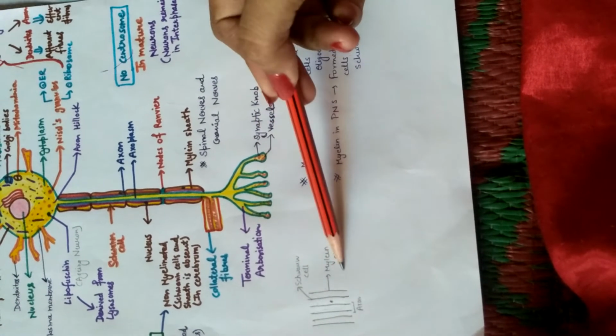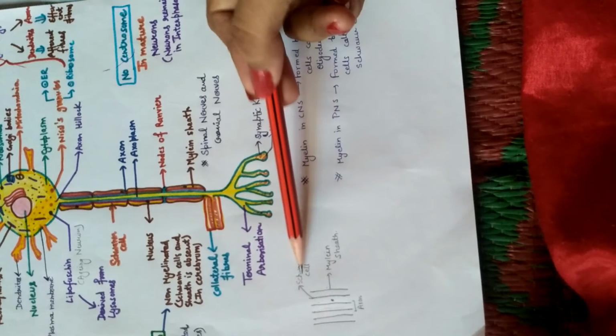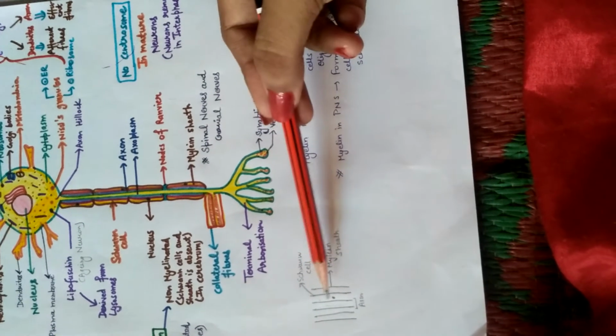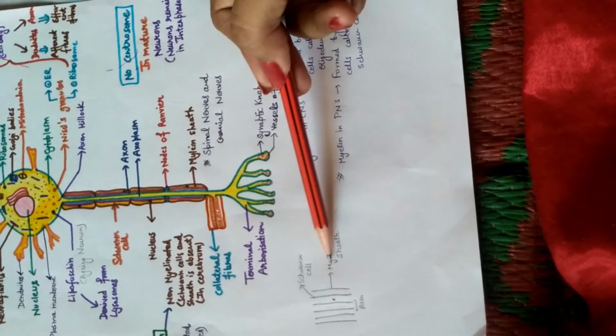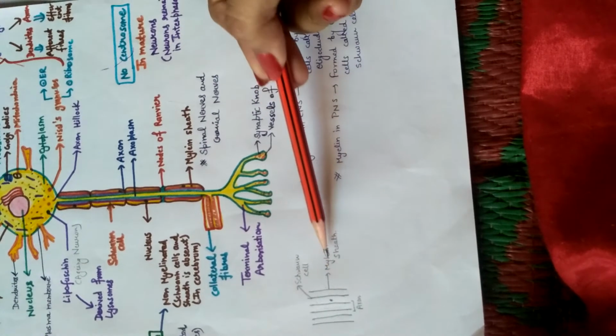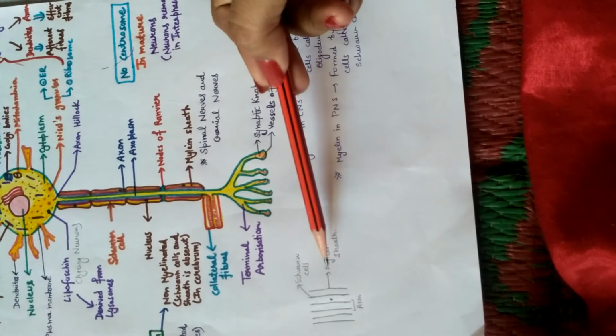Outside the Schwann cell there is a myelin sheath. This myelin sheath is secreted by the Schwann cell. So these Schwann cells have a nucleus, and this Schwann cell secretes a myelin sheath around the neuron. So this is known as a myelinated nerve fiber.